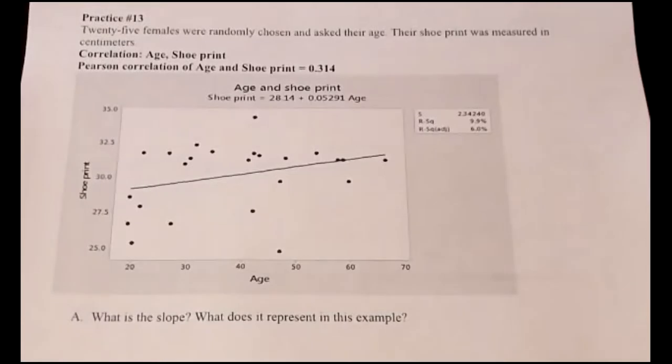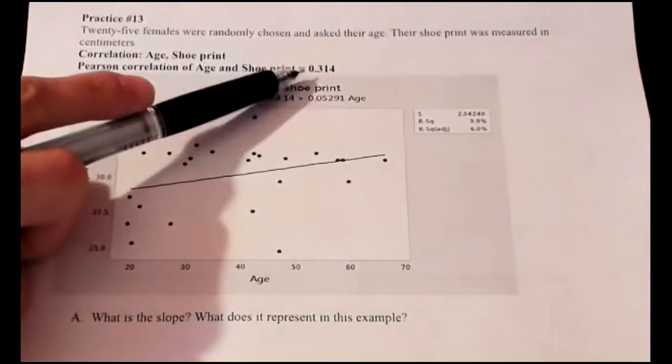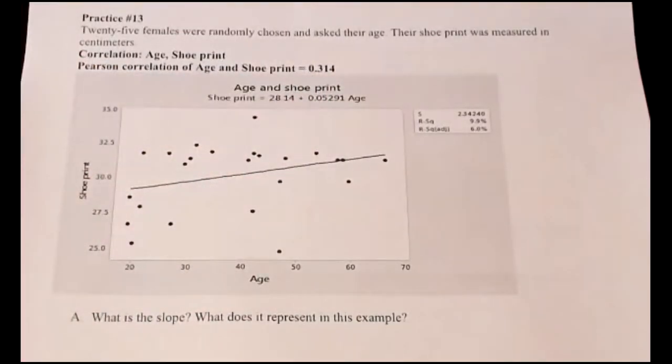Practice number 13. 25 females were randomly chosen and asked their age. Their shoe print was measured in centimeters. So we're drawing a correlation between age and shoe print. Notice the Pearson correlation. What do you think that's kind of implying here? When you look at the Pearson correlation, which is 0.314, what are your thoughts? What does the 0.314 imply when you think of the correlation?